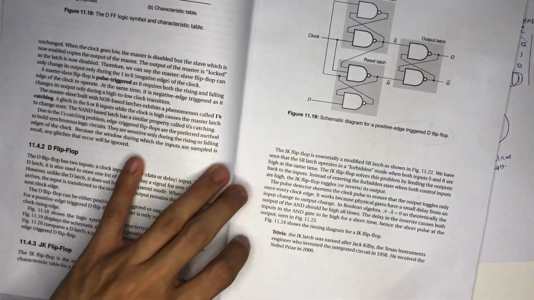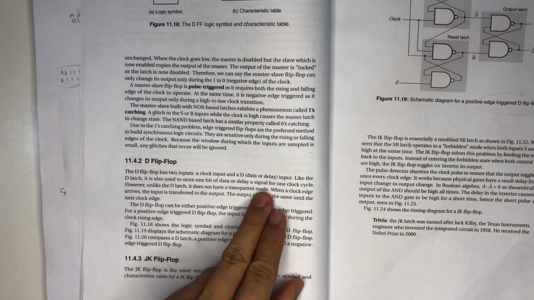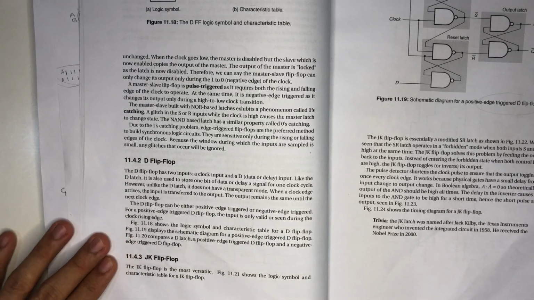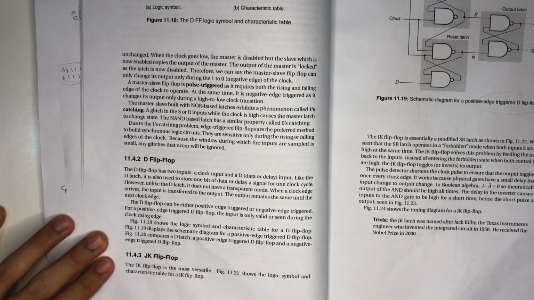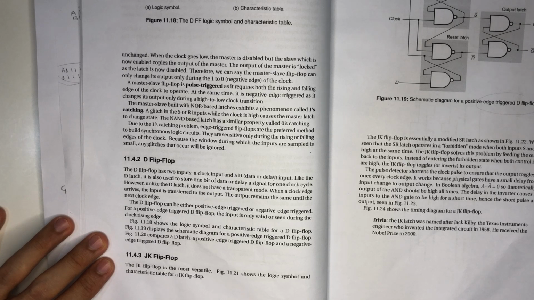This is very important. You need to understand. The question can ask you, for example, in the final test: which one has transparent mode? Is it the D flip-flop or the D latch? You should know that, because this may be 1 question. You don't need to do any proving, you only need to answer true or false, something like that.